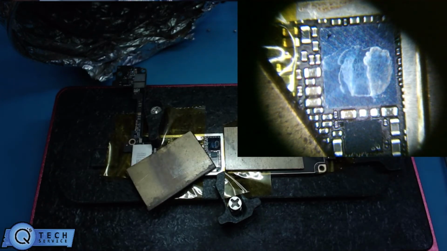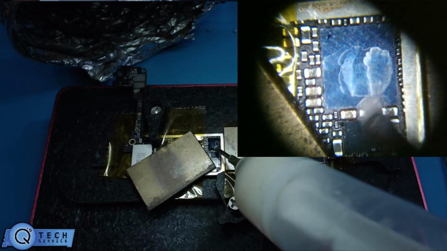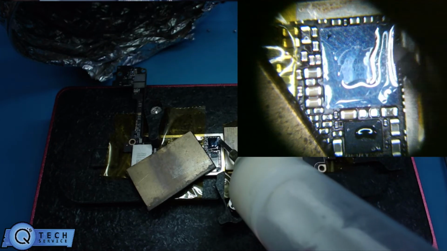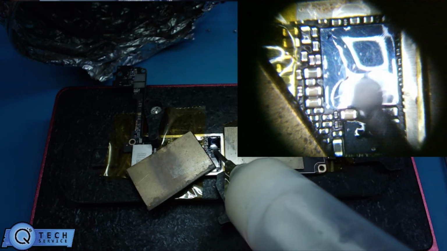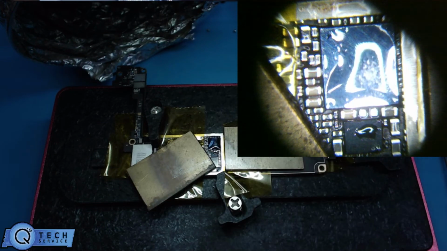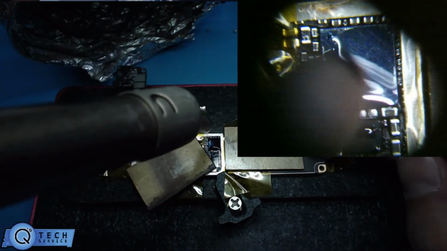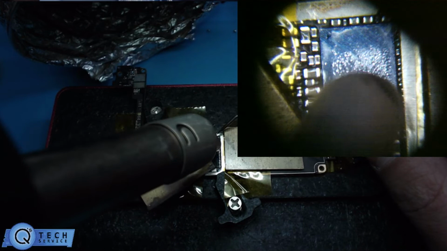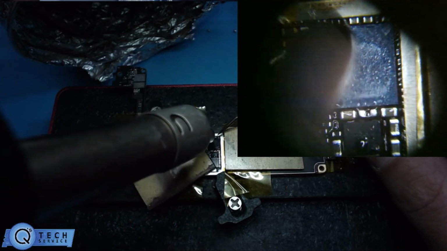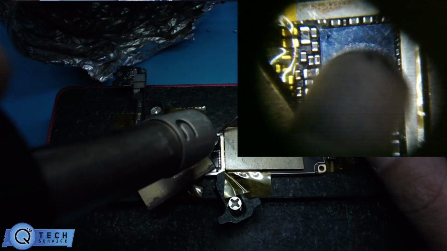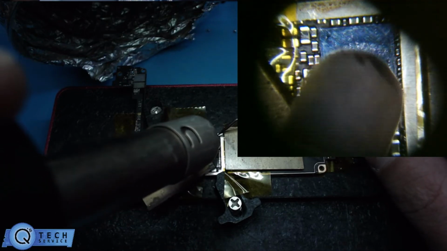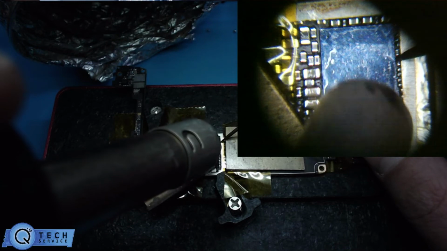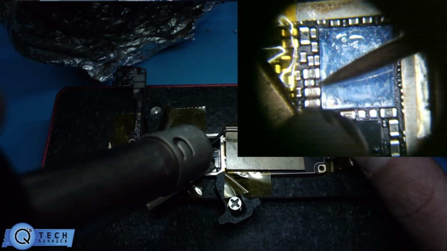Alright, I'm going to add a little bit more flux. Ooh, that didn't go good there.